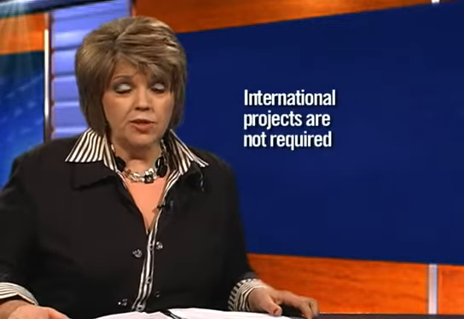Additionally, it's not uncommon for teams to partner with other organizations on projects. It is, however, very important that the team clearly defines the relationship they had with any partner organizations and clarify exactly what their role and contributions were, as well as the degree of impact they can legitimately and fairly take credit for. Furthermore, teams are not required to conduct international projects.